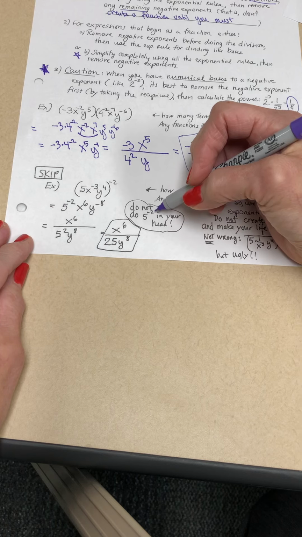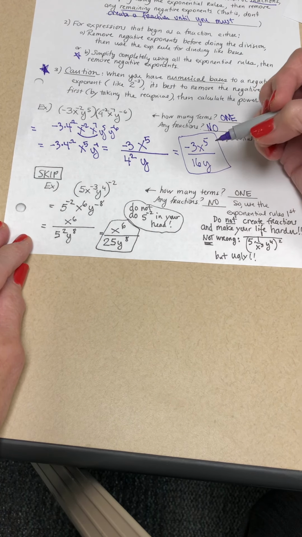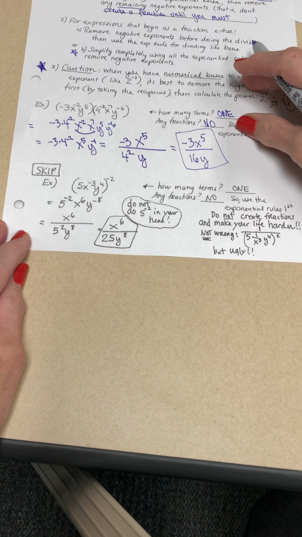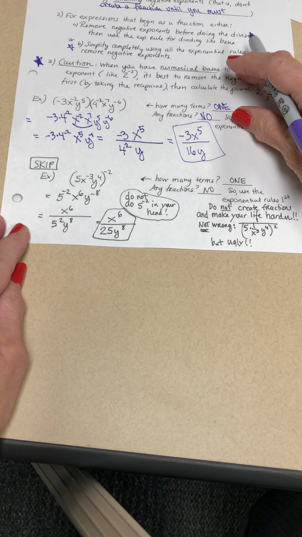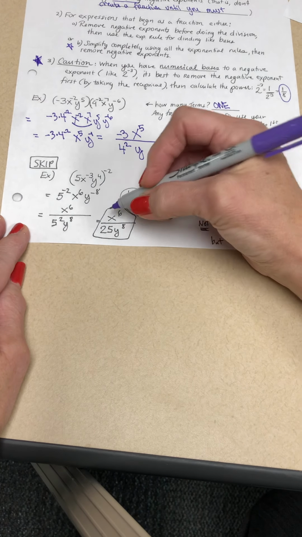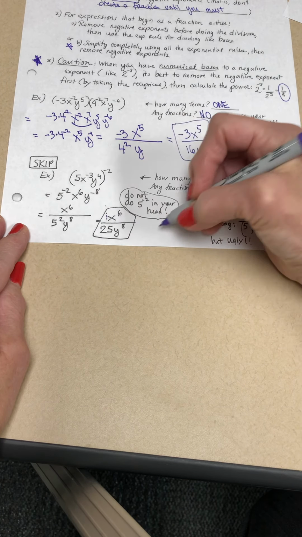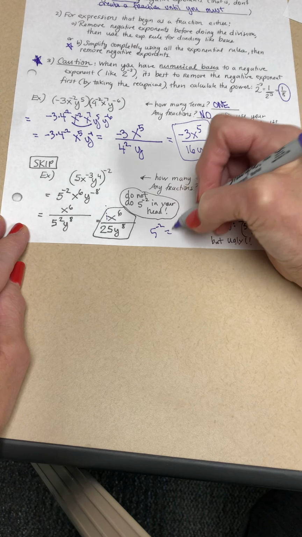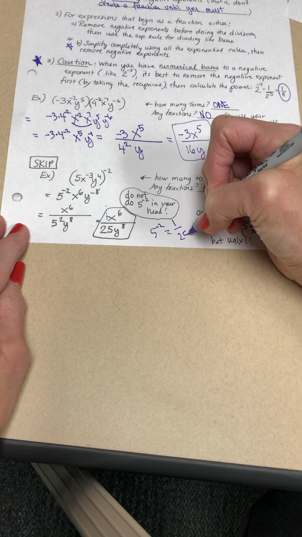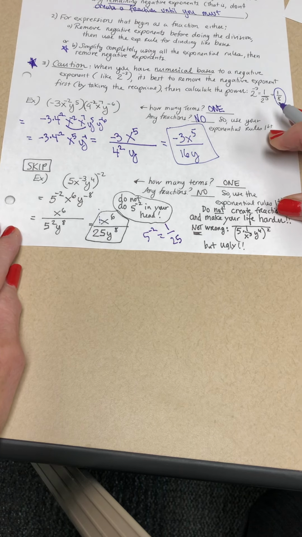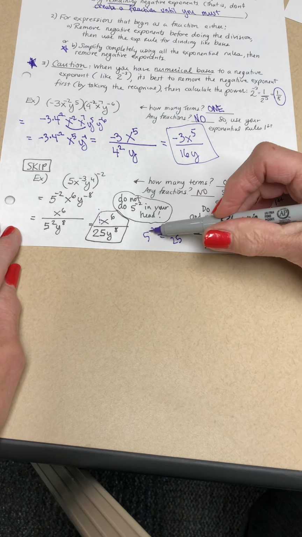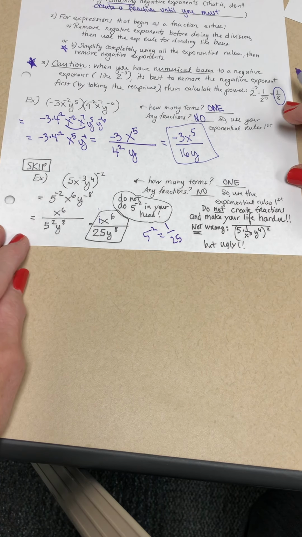Notice how 5 to the negative second was not negative 25. When you look at this, what was 5 to the negative second? Do you see the 1 in the answer? 5 to the negative second is 1 over 25. It's the reciprocal of 5 squared, not the opposite of 5 squared.